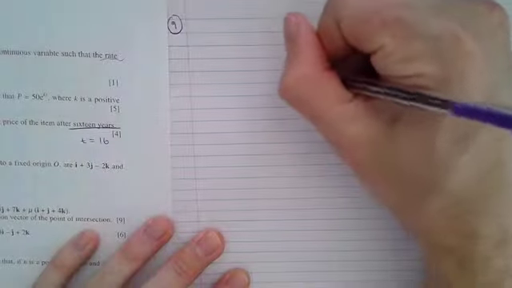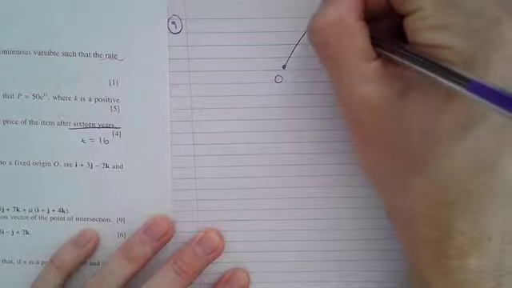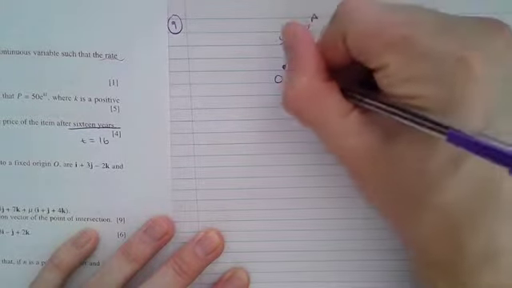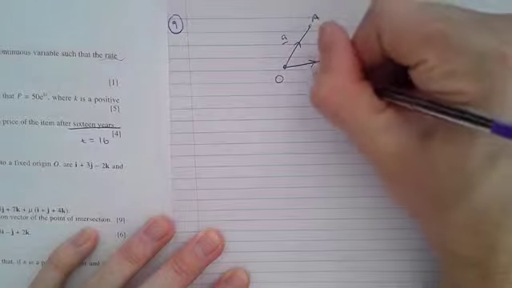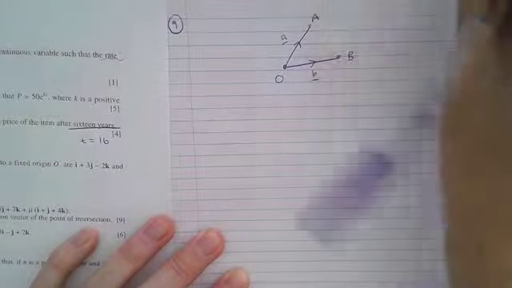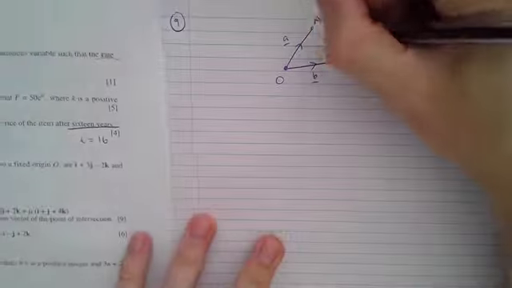So find vector AB. As you know, I always draw them out. There's my origin. There's A. That's vector A. There's B. That's vector B. And then they want us to find AB.